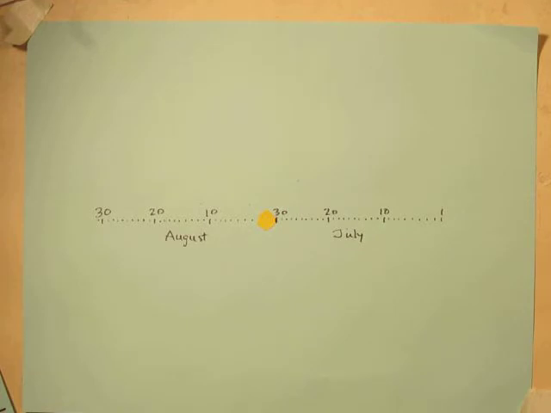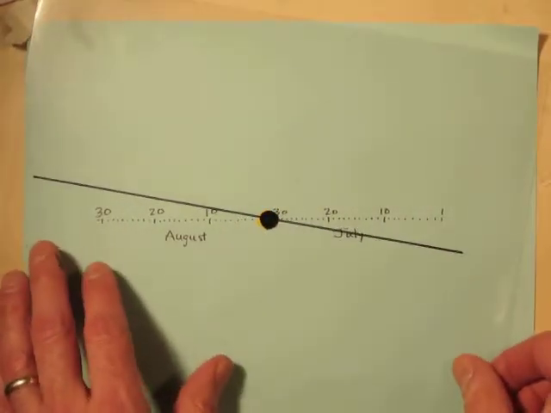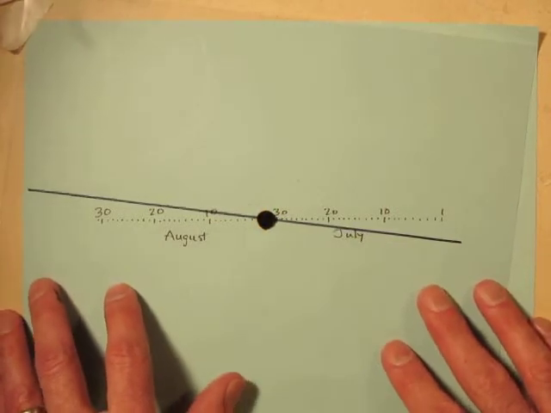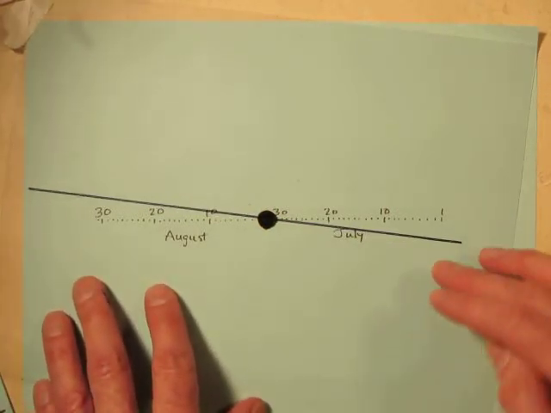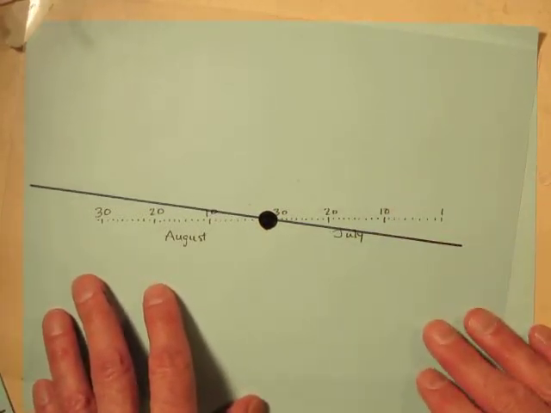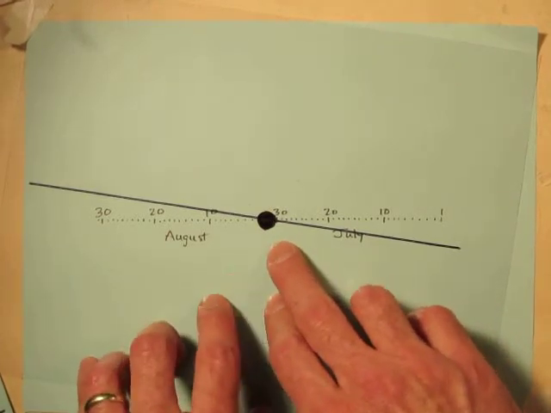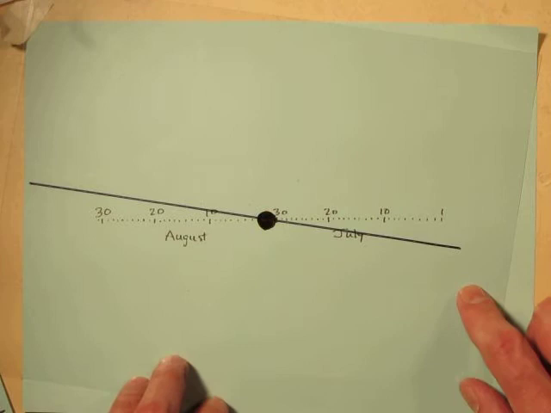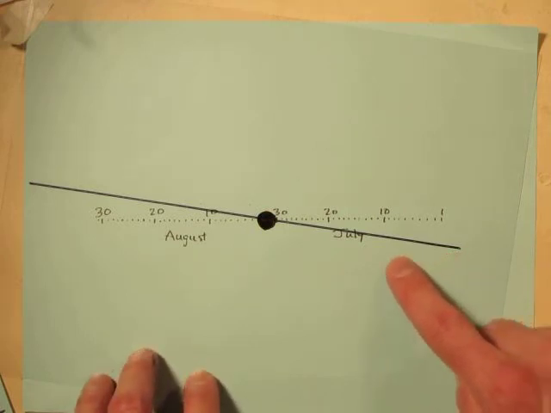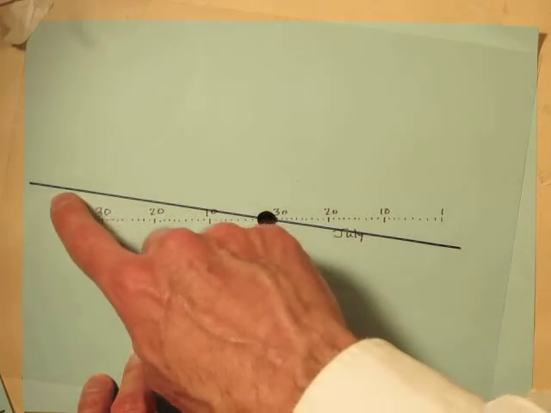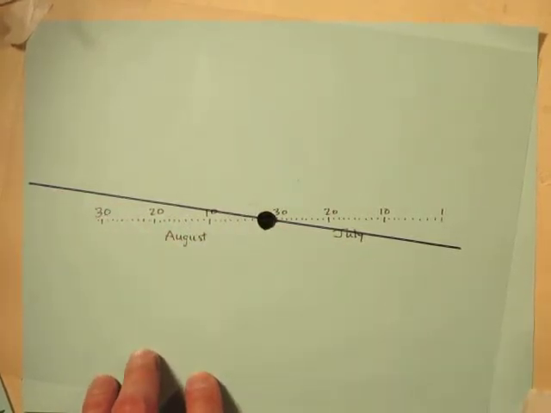Now let's add the moon. This line is the moon's orbit. And you remember the orbit of the moon is tilted about 5 degrees compared to the ecliptic. The place where the moon's orbit crosses the ecliptic is called a node. This one would be the ascending node because the moon moves this way, so it's going from below the ecliptic to above the ecliptic. That's ascending. On the other side of the sky, where we are not looking right now, there is a descending node.